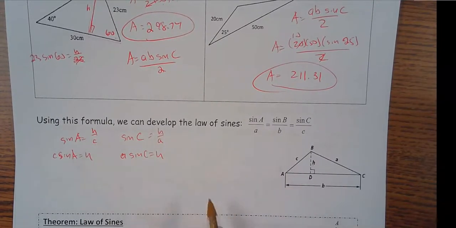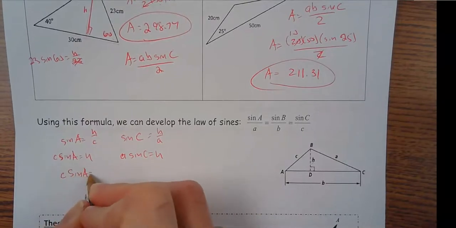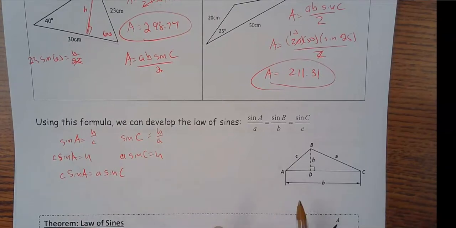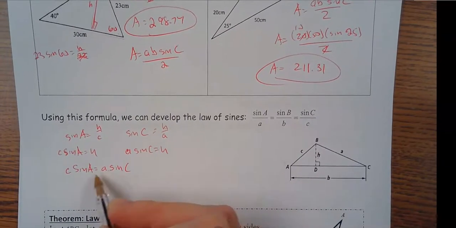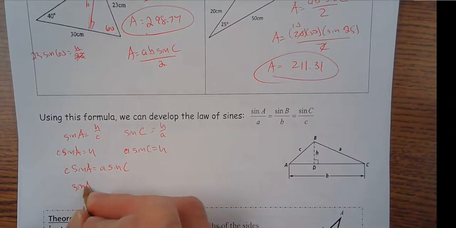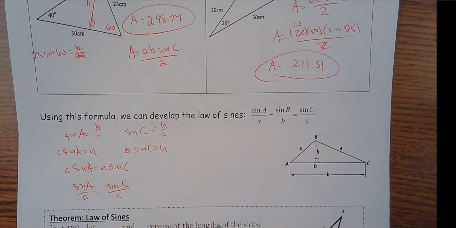I solve for h in both of these. Since they both equal h, I can set them equal. So c sine of A equals a sine of C. Then if I divide the a to this side and the c to that side, I've got sine of A over little a equals sine of C over little c.